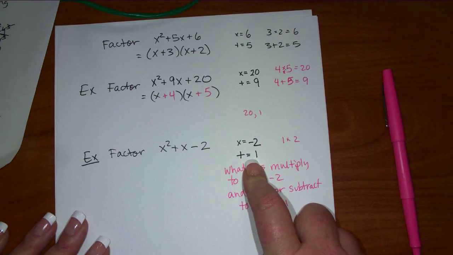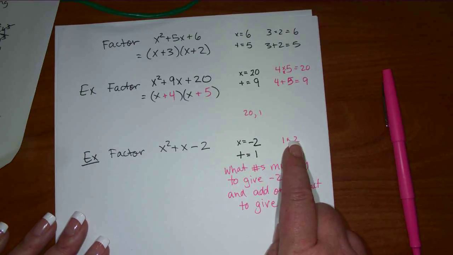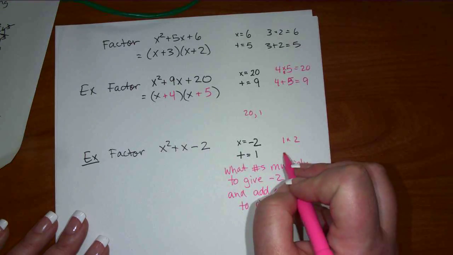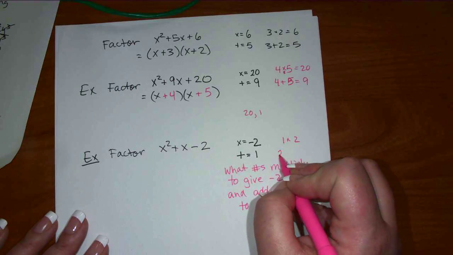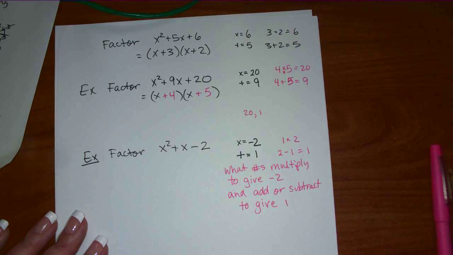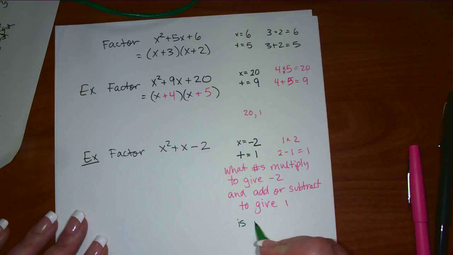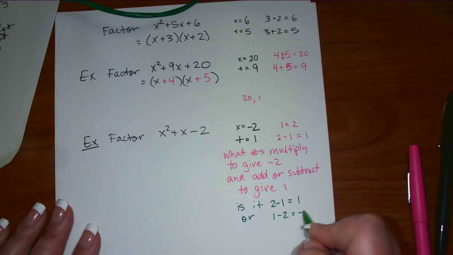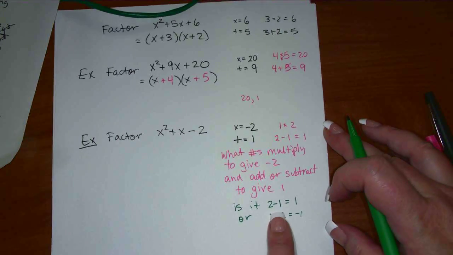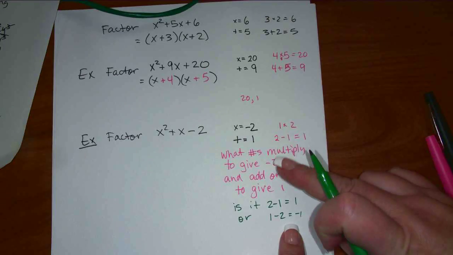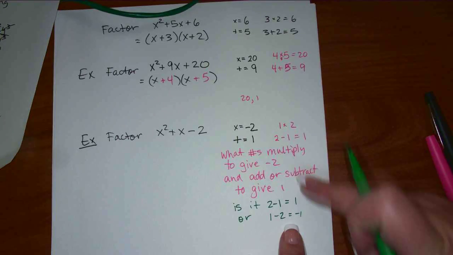Was that adding the numbers or subtracting? Subtracting. So which one do we subtract to give a positive 1? It would have to be 2 minus 1 is equal to 1. Is it 2 minus 1, or is it 1 minus 2, which would be negative 1? So you have to decide which way to subtract them to get what you want. And what I want is a positive 1, so I have to do 2 minus 1.